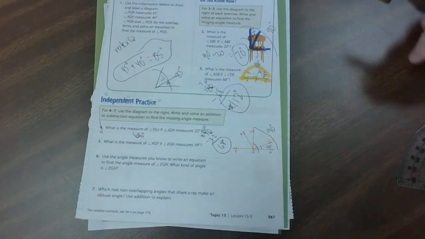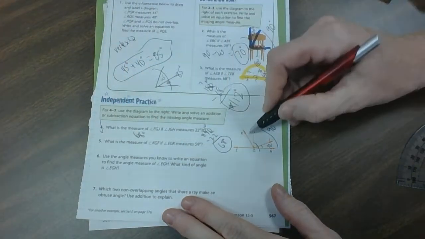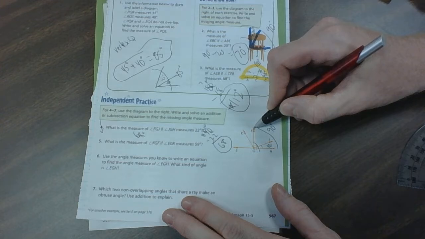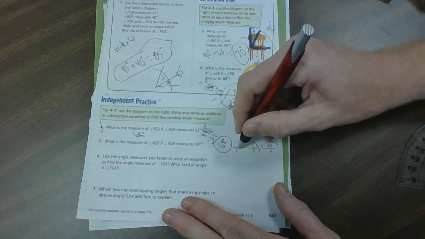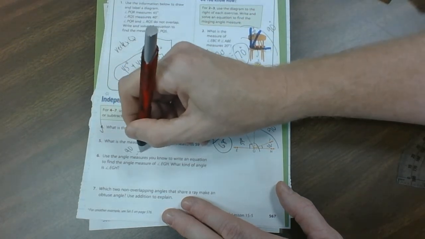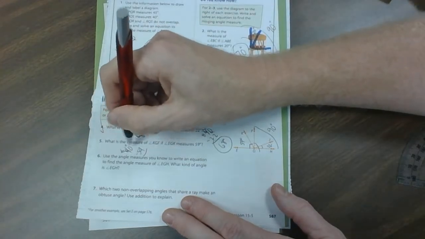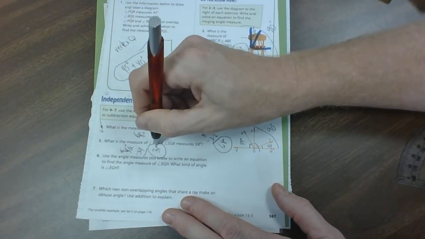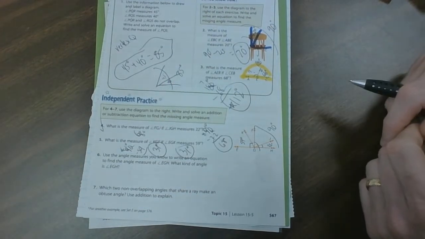4 is done. Look at 5. What is the measure of KGF? Okay, if EJK is 59 degrees. Now look over here. Do you still have a right angle? There's your square corner. So 90 minus 59. What does that equal? Do the work. Regroup. 31 degrees. See that?